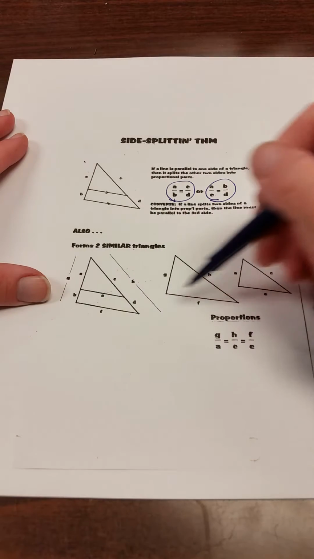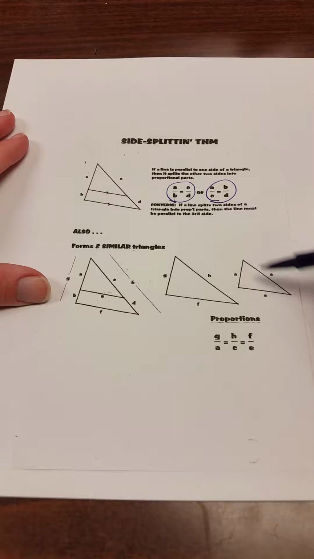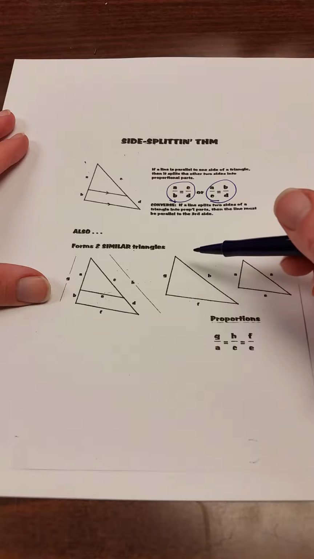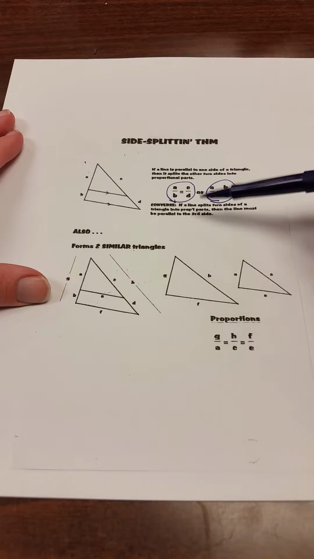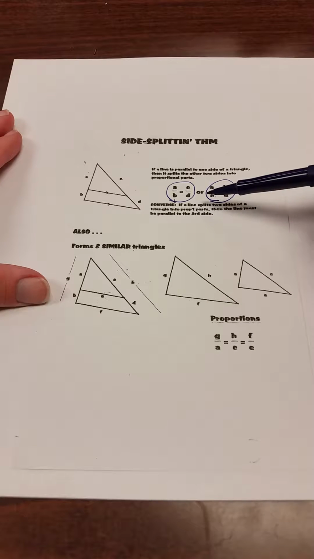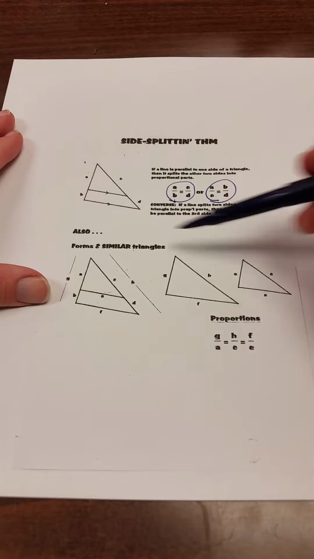This is what we've done before, where you have the two similar triangles. You have the small triangle and then the whole side of the big triangle. So this is the part that we've done already. This is the new part that's also true, and some of you will like this better. You can still use the old way if you like just doing the whole side.